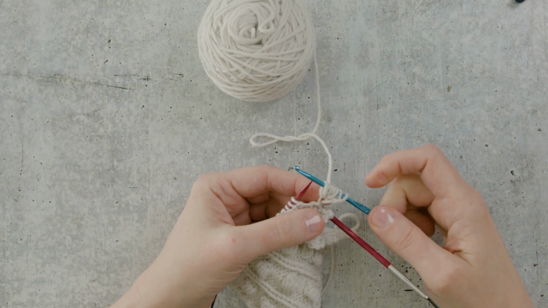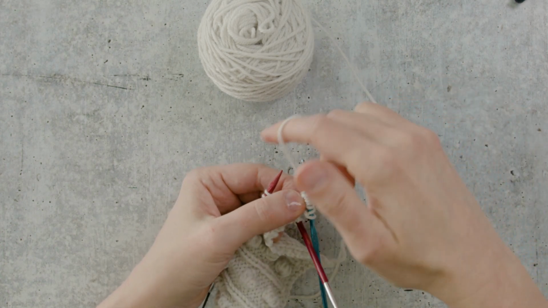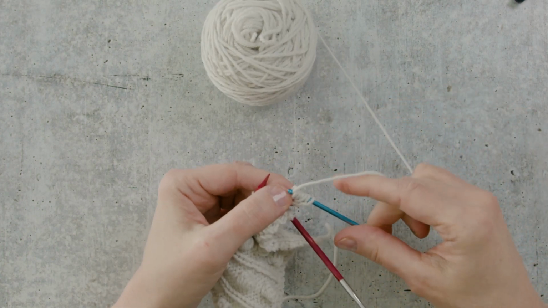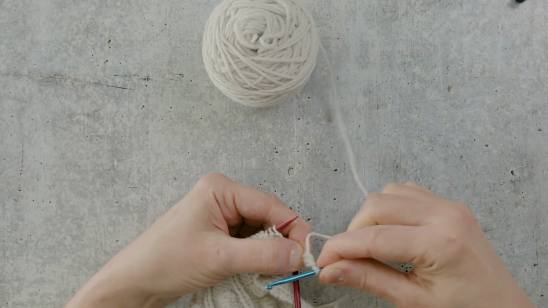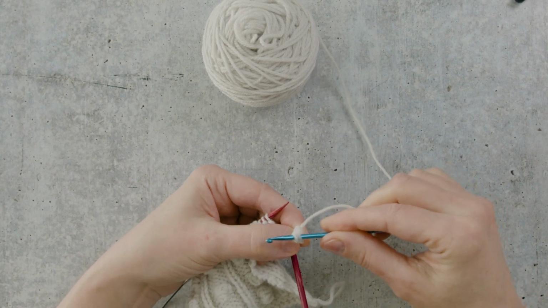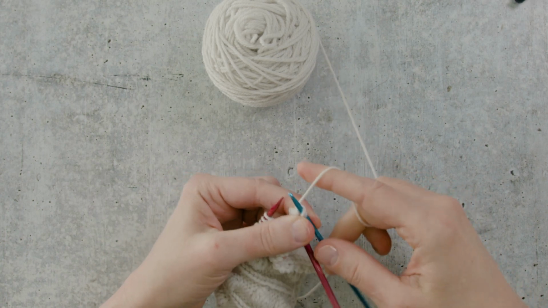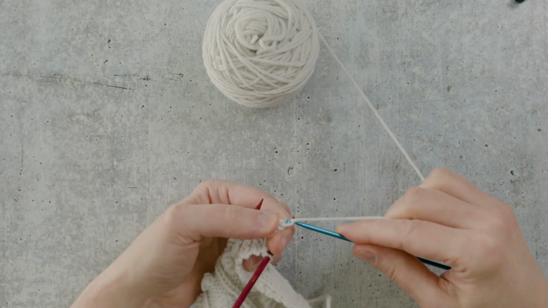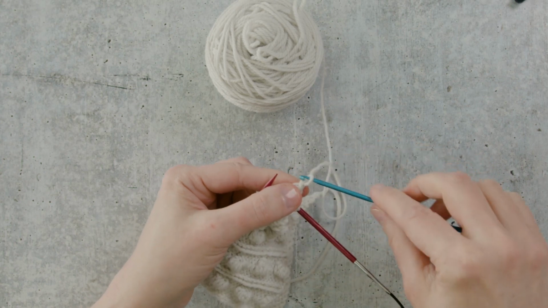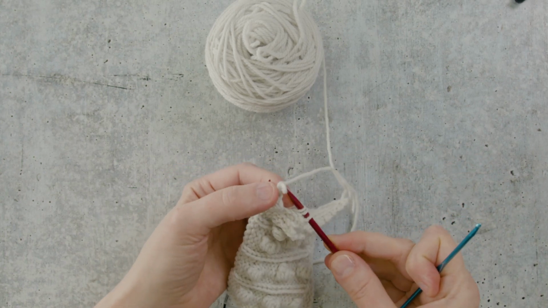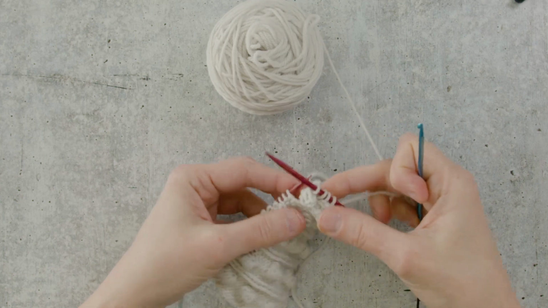So now I've created all of my bobble loops, and now I want to close off that bobble at the top. So I'm going to do that by making one more yarn over, and I'm going to pull that yarn over through all 7 loops on my hook. And there we are. Then I'll yarn over one last time and pull through to fasten off my bobble. And then I can take my crochet hook out and just slide my bobble onto my right needle. So there's one crochet bobble.